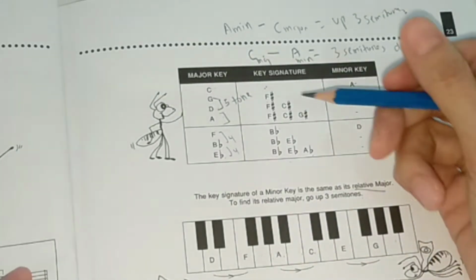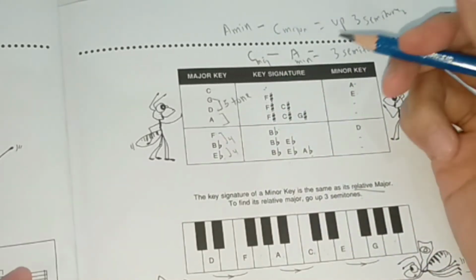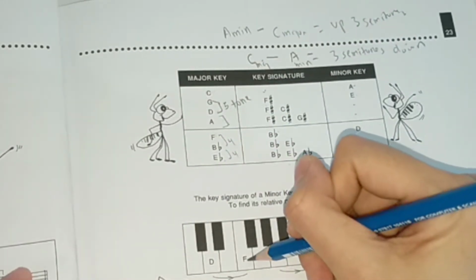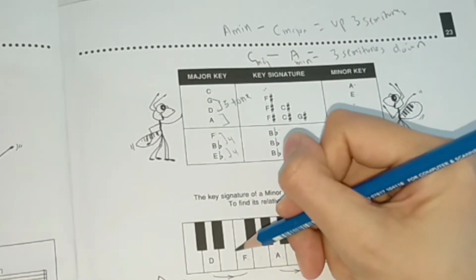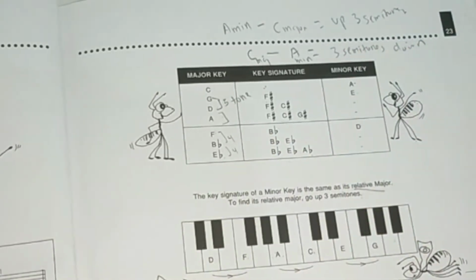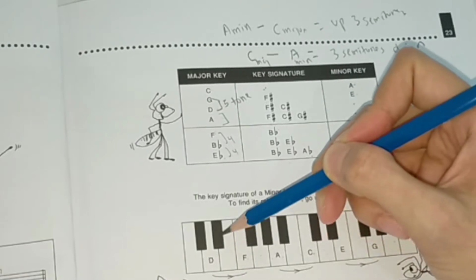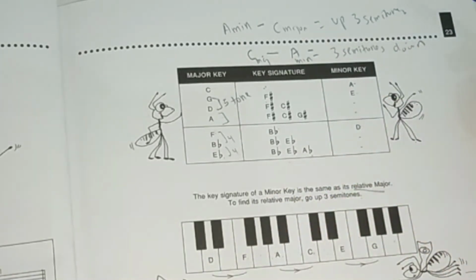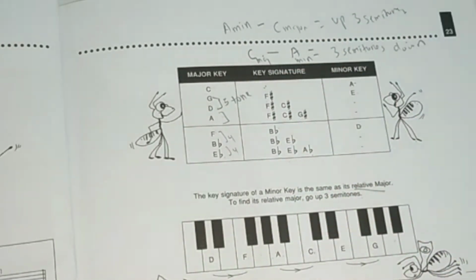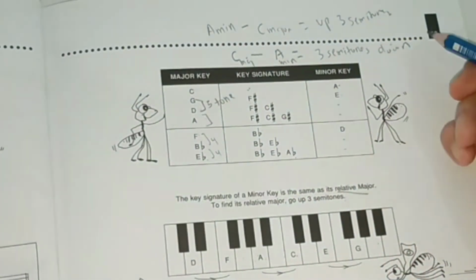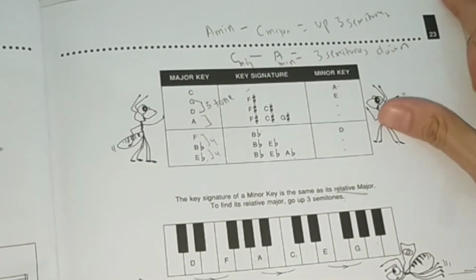Or for example F major, and then you want to find out the minor, also go down 3 semitones, you got D minor. And from major to minor, you just go up by 3 semitones, and they share the same key signature. Okay, this is for page 23.